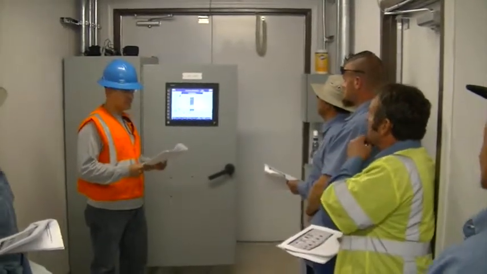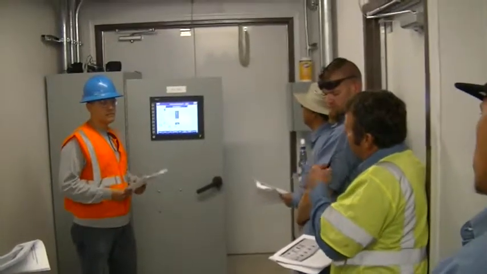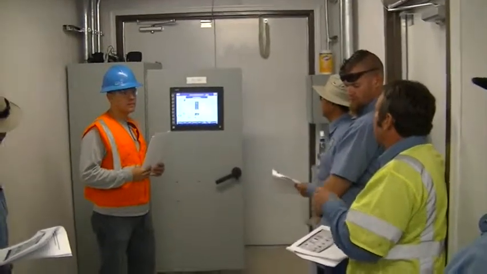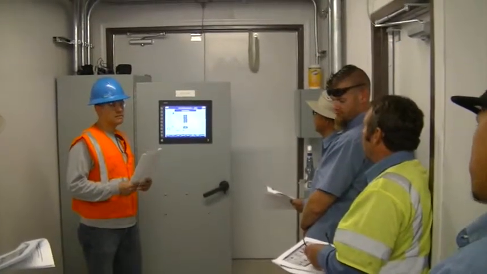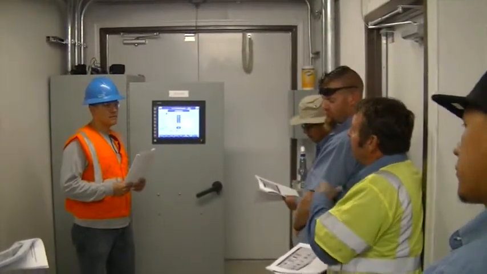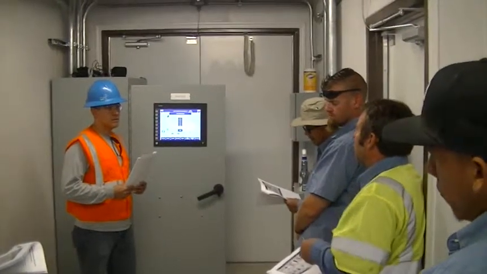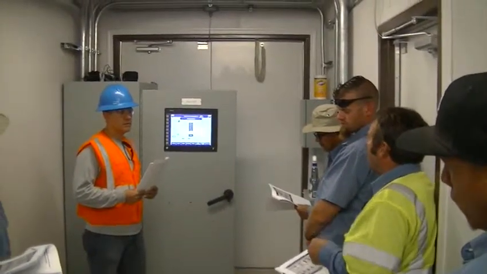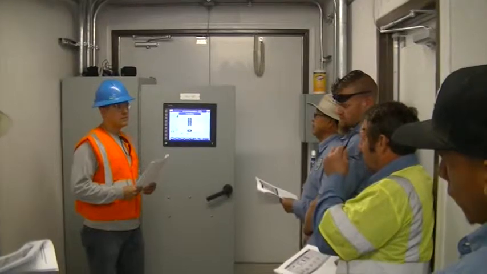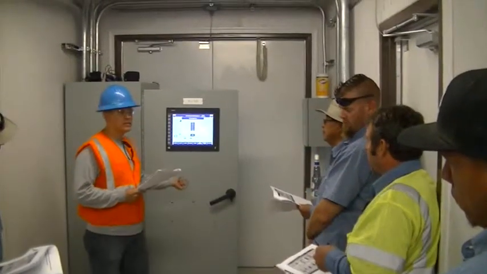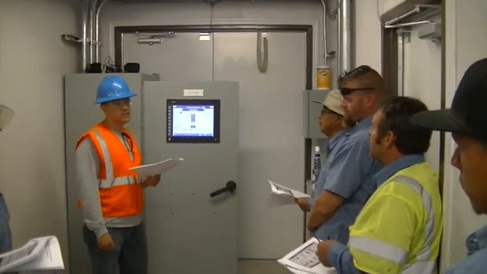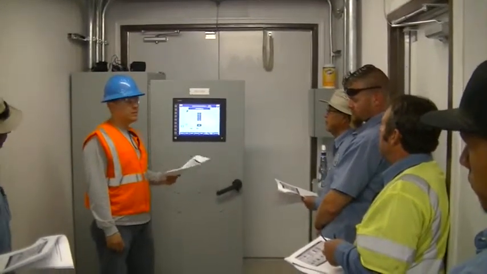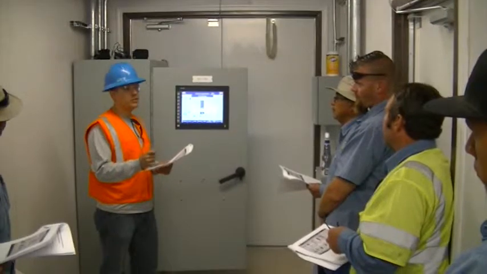Right. So is there a way to bypass the floats? Like if your float fails, can you bypass that float and work it off of your pressure transmitter or pressure level indicator, whatever? That's a physical connection in there, so you would have to actually bypass. Yeah, you'd have to jump it out. Basically, you'd have to go into the terminal where it is and jump it out.